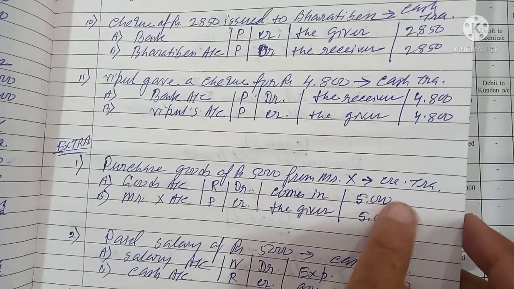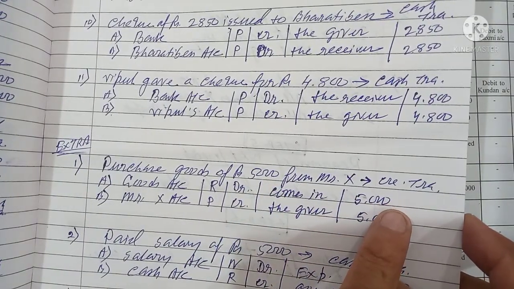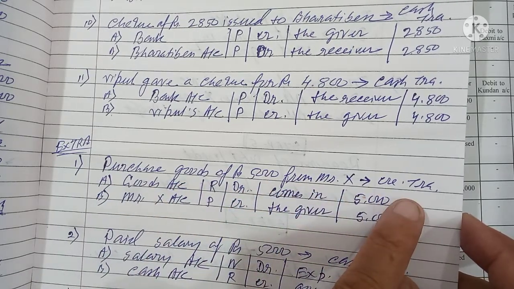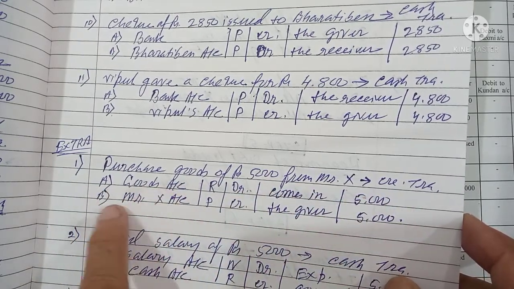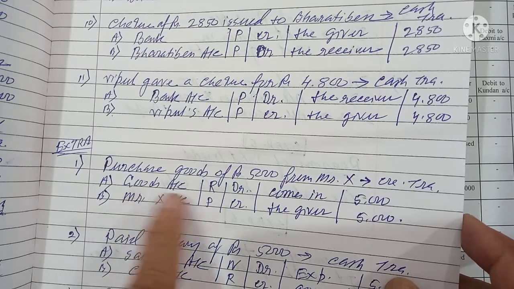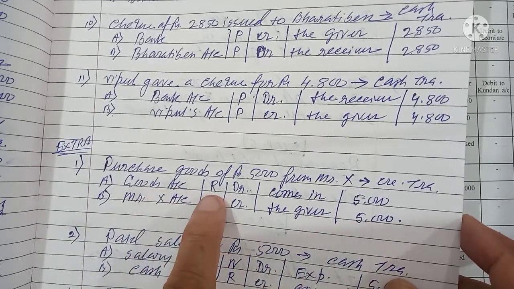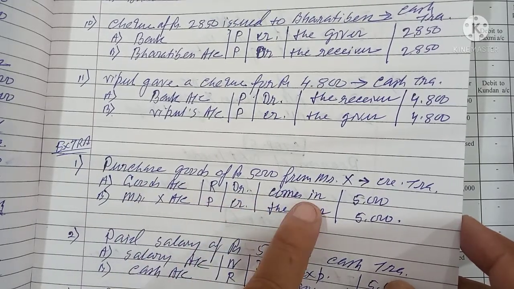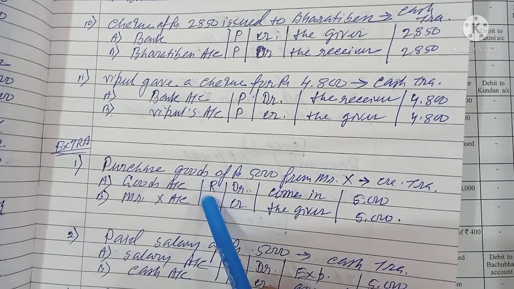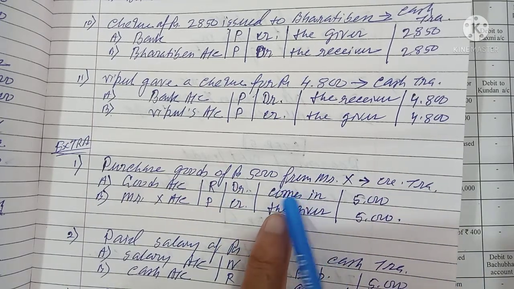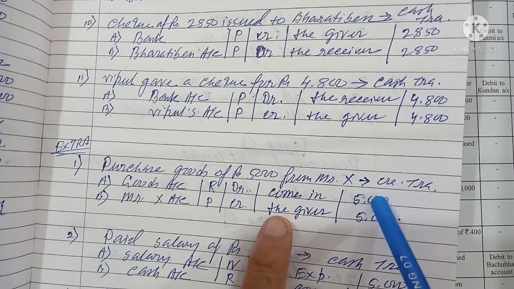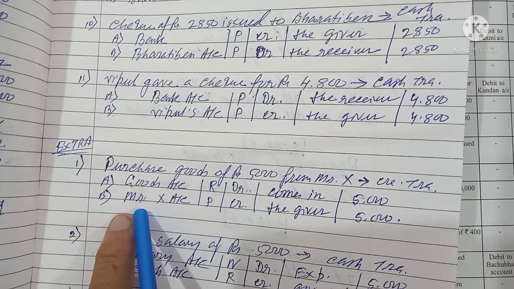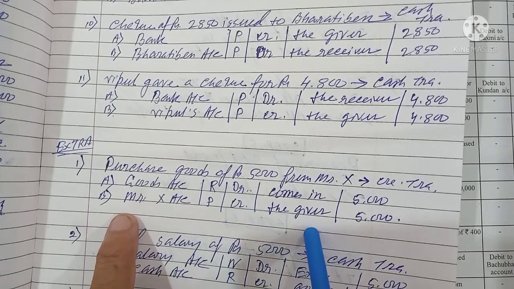Now number 3, the way I already explained earlier: purchase goods of rupees 5,000 from Mr. X. The previous day I explained it. Credit transaction. A affects goods account, B affects Mr. X account. In that way I will say goods account, real, debit what comes in. That means 1, 2, 3, 4, 5, all 5 steps together I will say. The amount I will not say; it will be given in the question and that amount you will write. Similarly, second step, Mr. X account, personal, credit the giver.